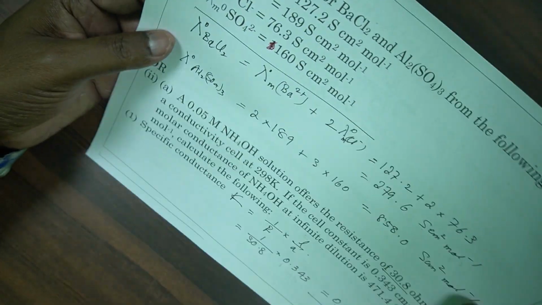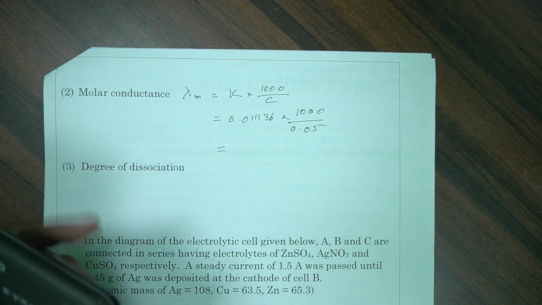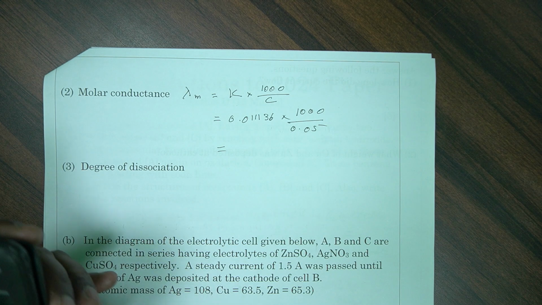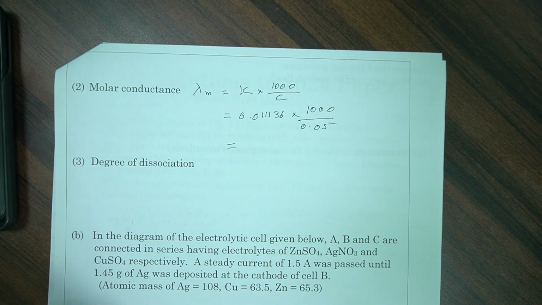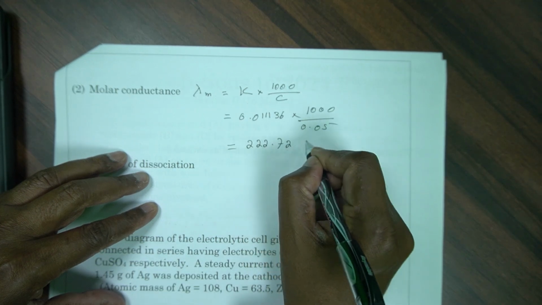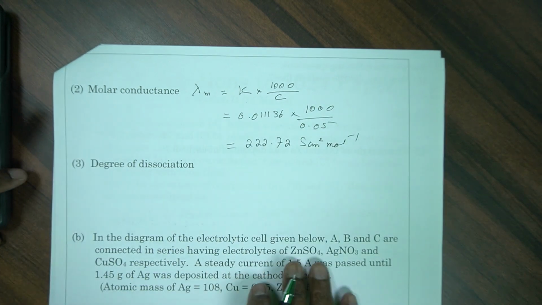I think the concentration given here is 0.05. So that's equal to, calculate, 222.72 Siemens centimeter square per mole, the molar conductance.